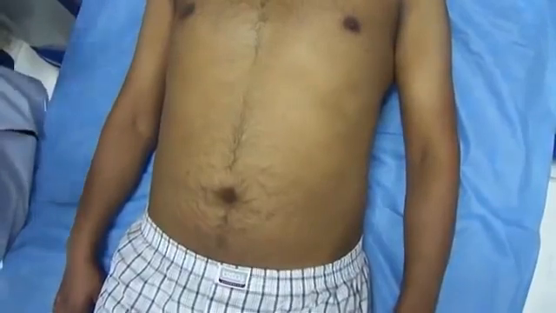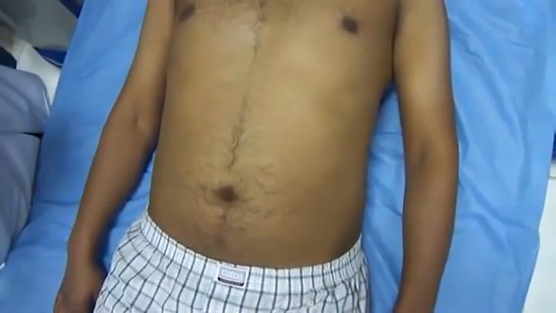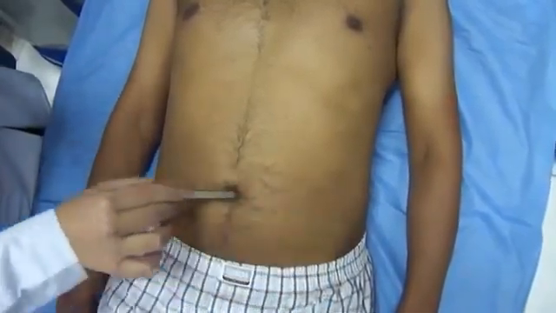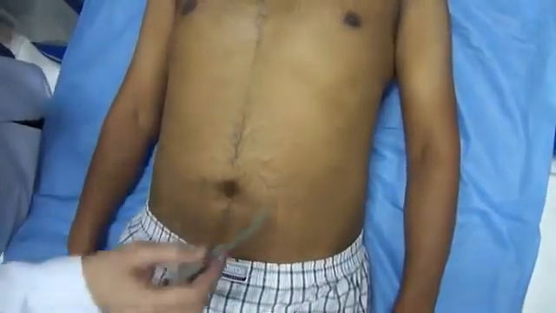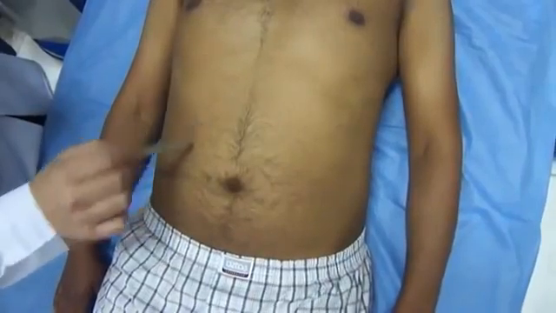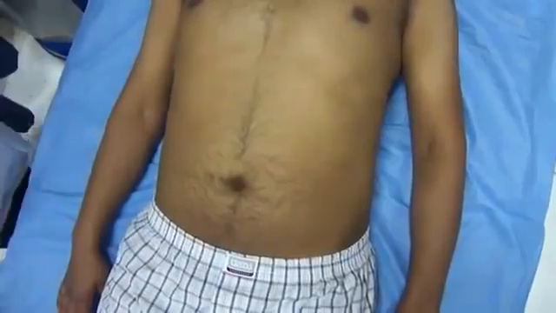This is one of the classifications. The second one, which divides the abdomen into 4 regions, has just 2 lines crossing the umbilicus in the following manner. So the resultant quadrants are the right upper, right lower, left upper, and left lower quadrants. This is about the classification of the abdomen, and I shall now examine the abdomen.